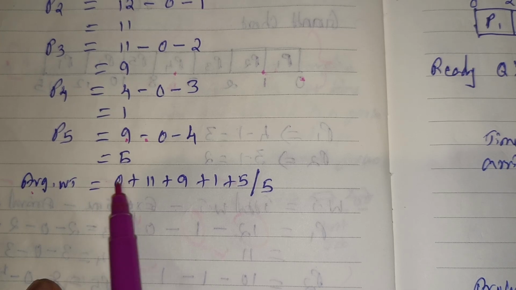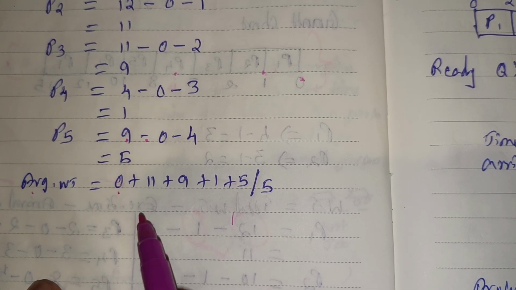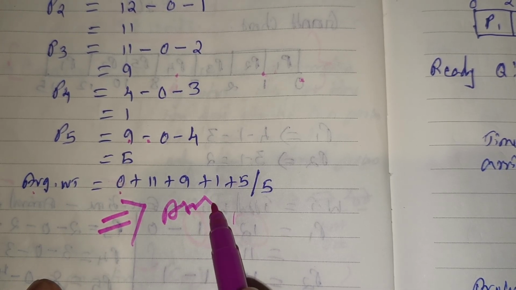So now take all the answers. Average waiting time is equal to the addition of all these divided by 5. That is the answer for this.